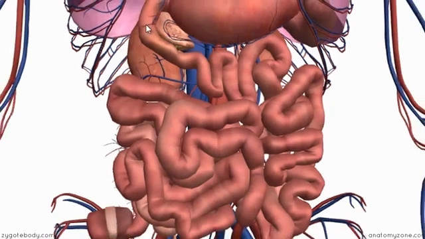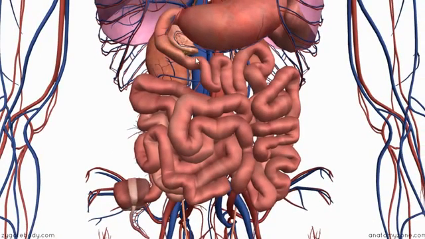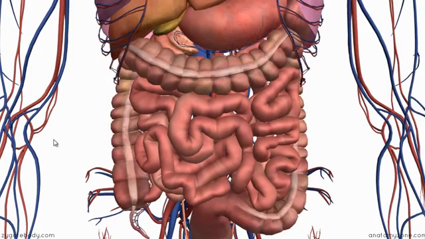So the midgut extends from just below the major duodenal papilla. It includes the jejunum and the ileum, and it encompasses the cecum and the appendix, and it includes the ascending colon, and then it includes two-thirds of the transverse colon. So it ends at about this point here. So it covers the proximal two-thirds of the transverse colon. So that's the midgut, and it's supplied by the superior mesenteric artery.